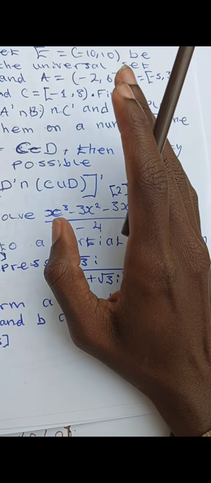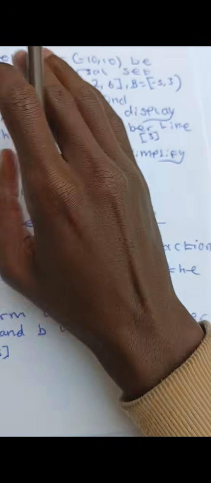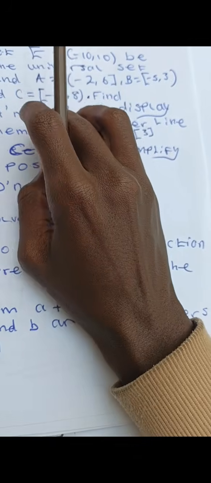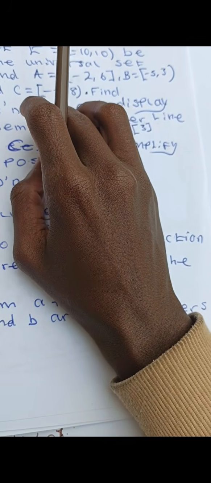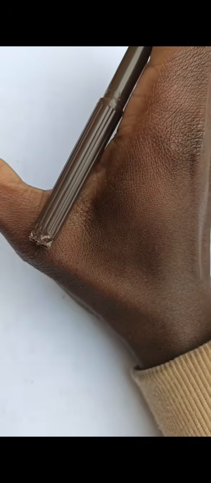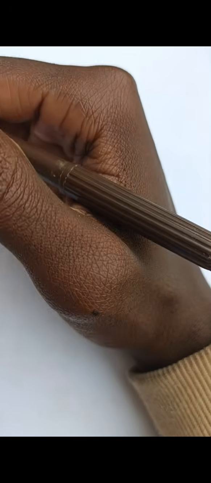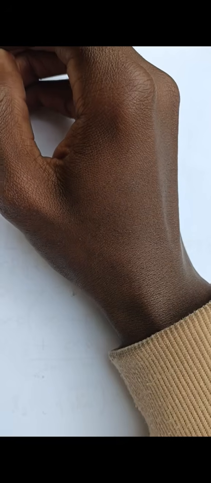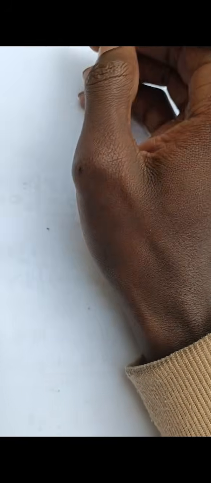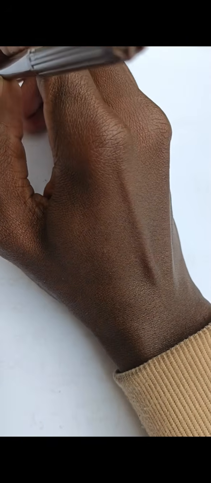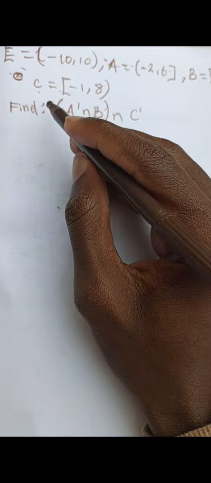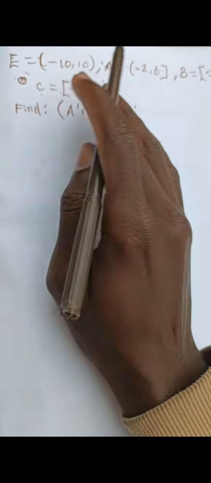So the only person who will be confused when I start solving this question is somebody who hasn't watched my video on interval notation, because these were the things which I explained. There's a video on YouTube, even on the app it is there, where I taught interval notations. So if you want to understand anything, go and watch that video, okay? So let's take note of what we've been given: the universal set and these intervals.